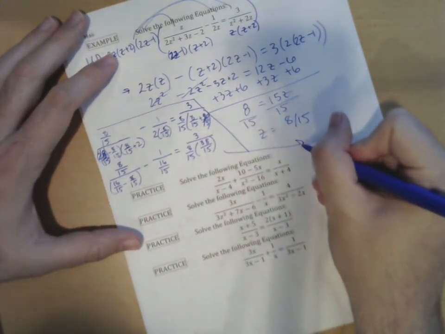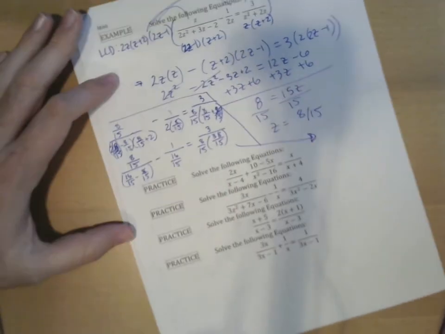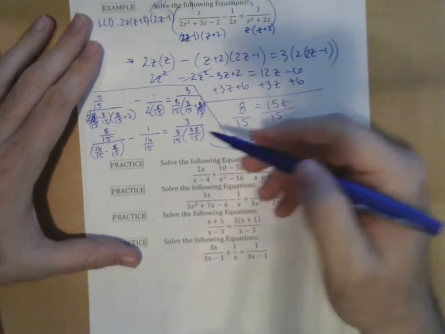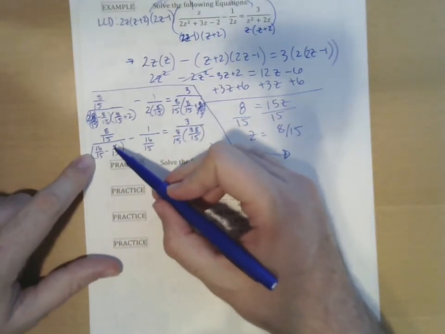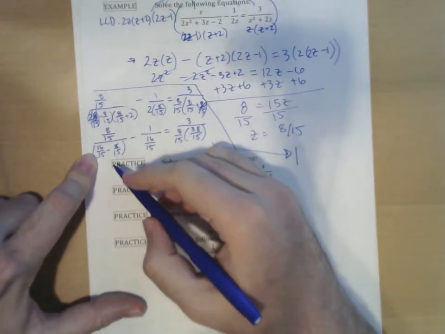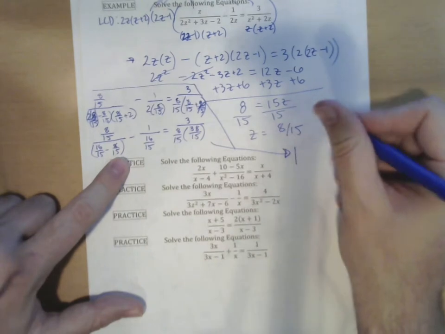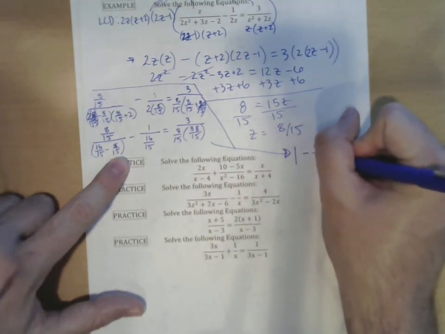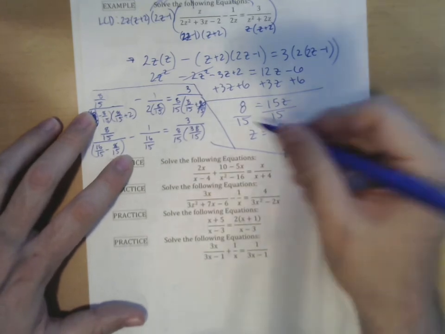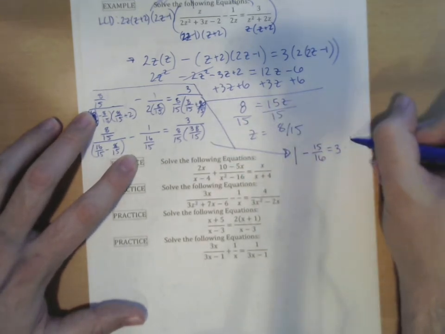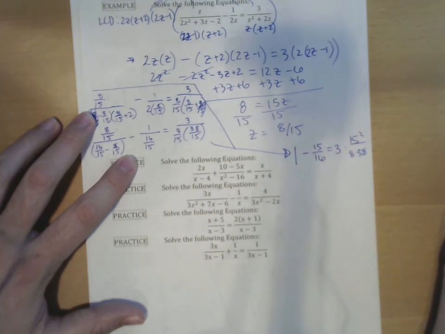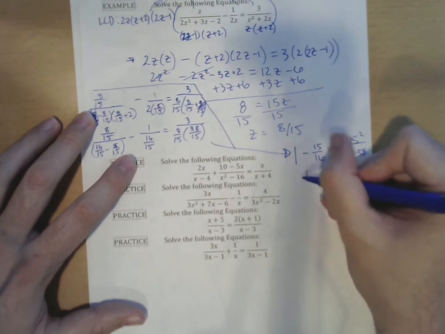Looks like I didn't have enough space here. We'll come over here. I realized I did this. Sorry about that. Okay, so 16 over 15 minus 8 over 15 is just 8 over 15. So this becomes 1. 8 over 15 divided by 8 over 15. This becomes minus, flip and multiply, 15 over 16. And this should equal 3 times 15 squared over 8 times 38. So 1 minus 15 sixteenths is 1 16th.